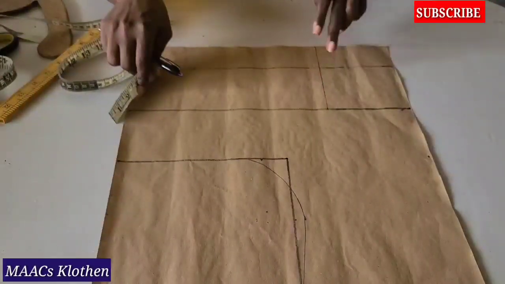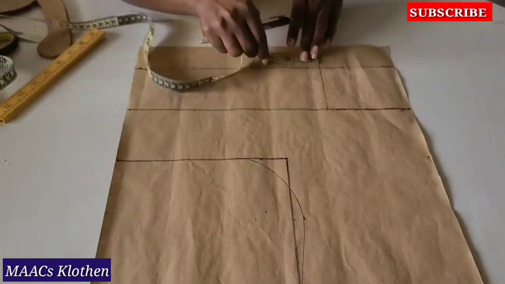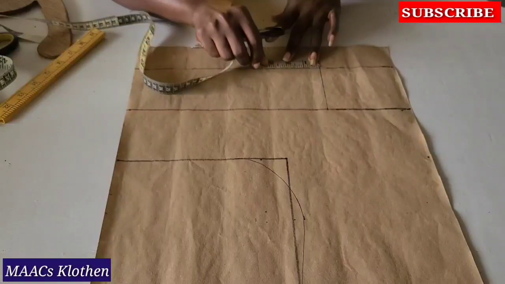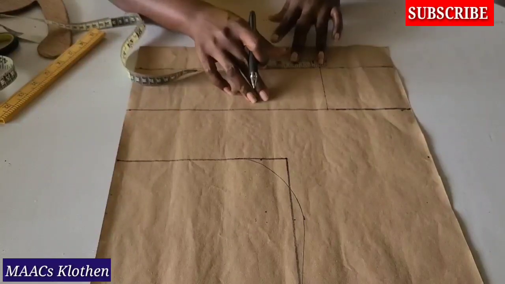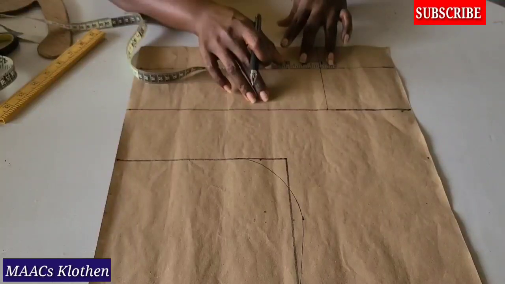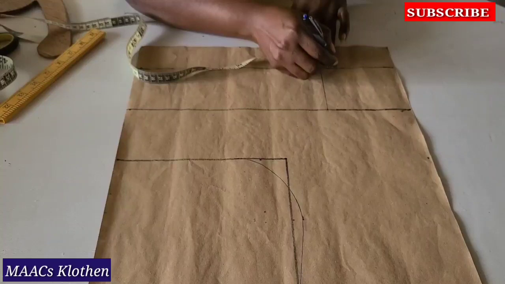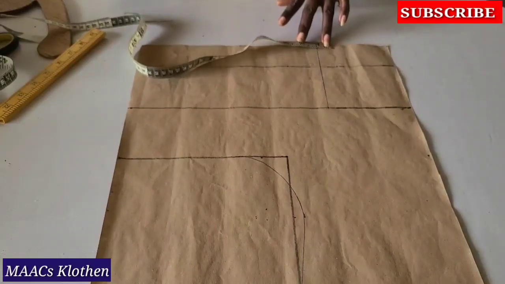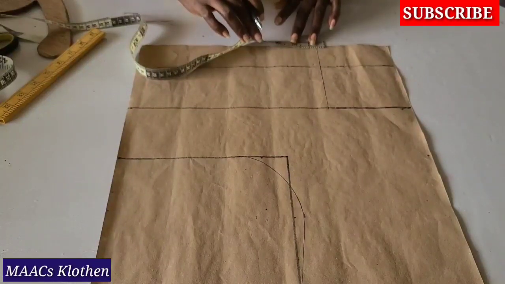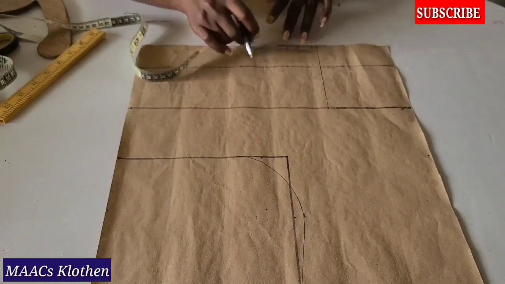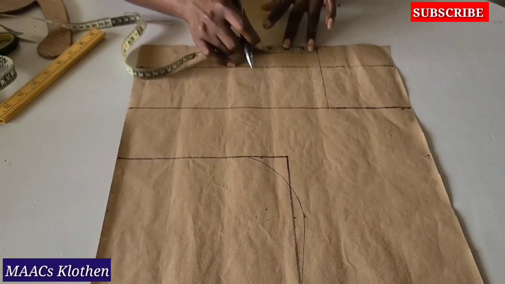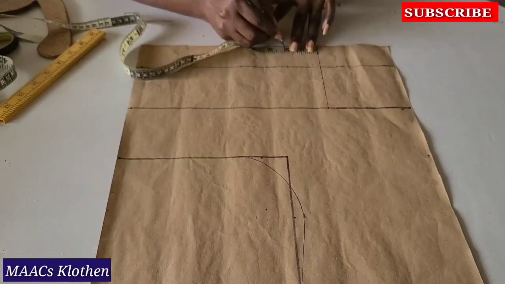This is our dart line. Now, at the under bust area here, I'm going to measure 2 inches here. Then when I come here, I am going to measure 1 inch here. Then when I come down here, I'm going to measure ½ inch. You can measure the same 1 inch. Then here I'll measure the same 2 inches here.